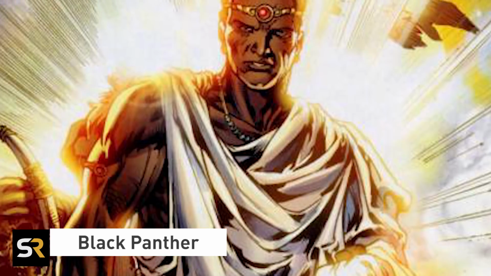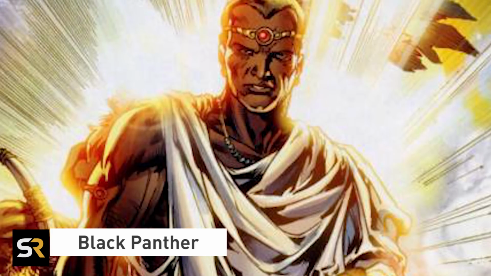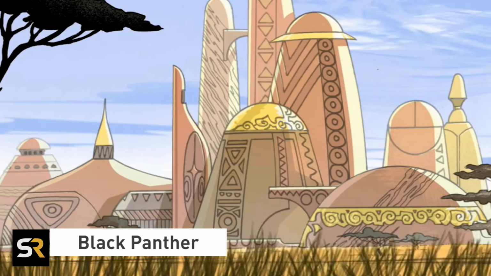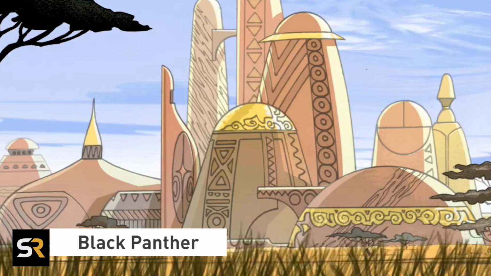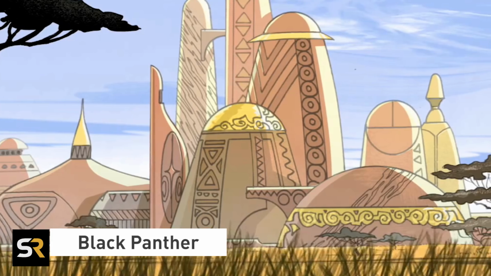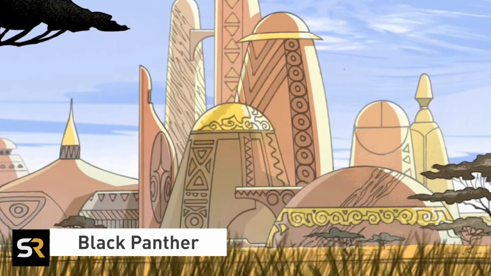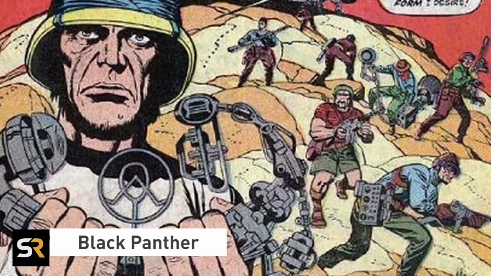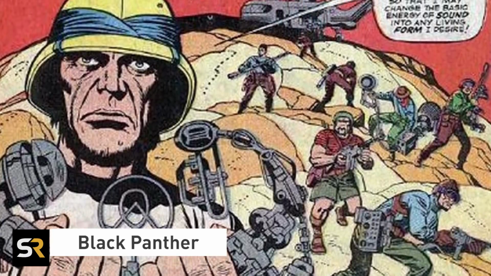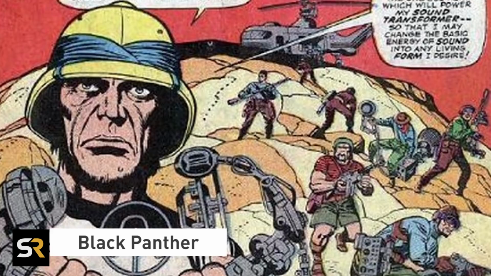T'Challa was the firstborn son of T'Chaka, the reigning king of the fictional African country Wakanda. T'Chaka isolated the technologically advanced nation from the world, hoping to prevent their technology from being used by the wrong people. After a man by the name of Ulysses Klaw infiltrated the country and killed T'Chaka, however, that all changed.